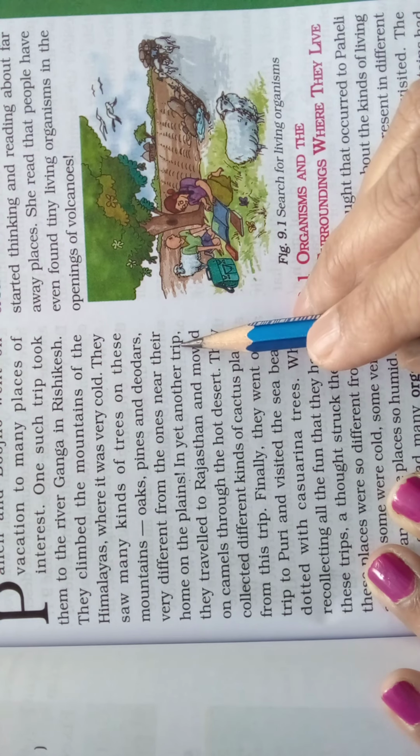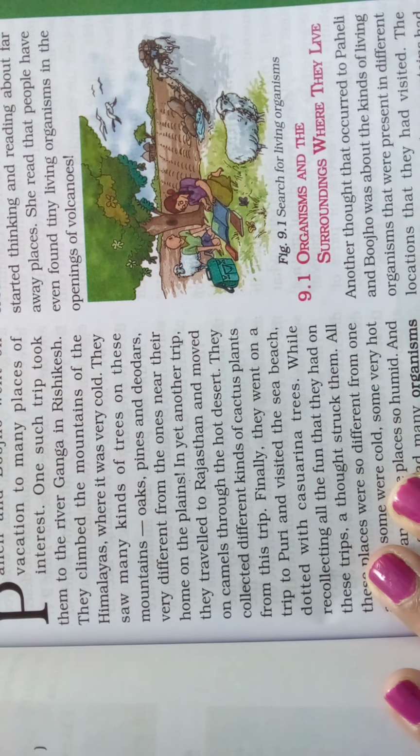See, Paheli and Bujo went on vacation to many places. They went to Rishikesh on the river Ganga, and they also climbed the mountains of the Himalayas, which are very cold.